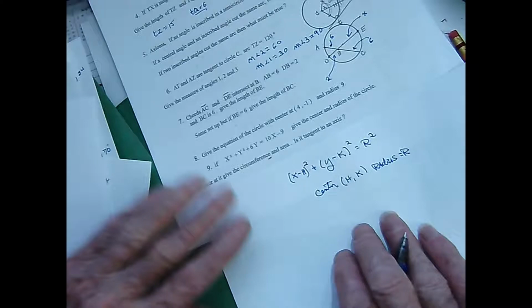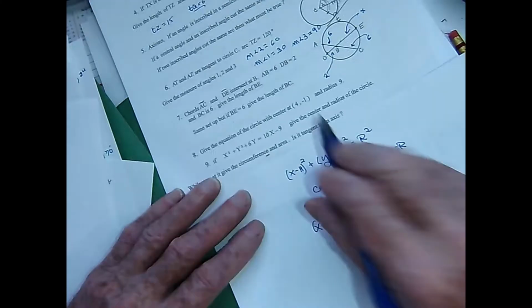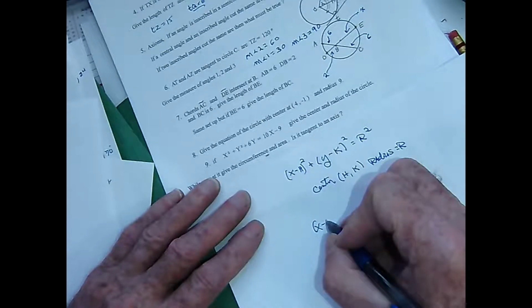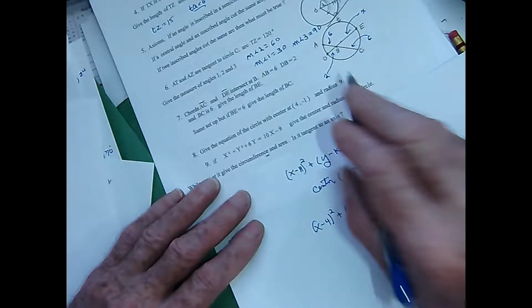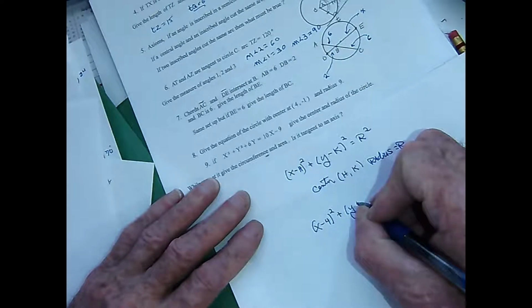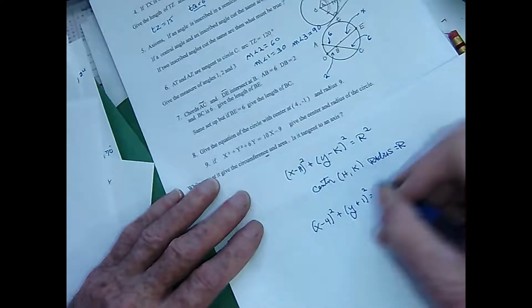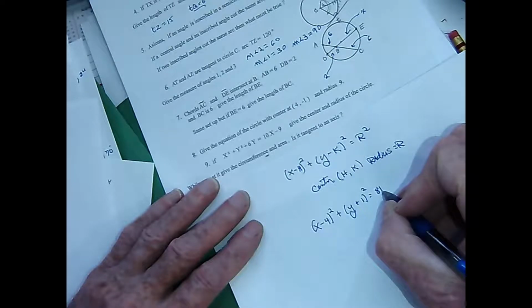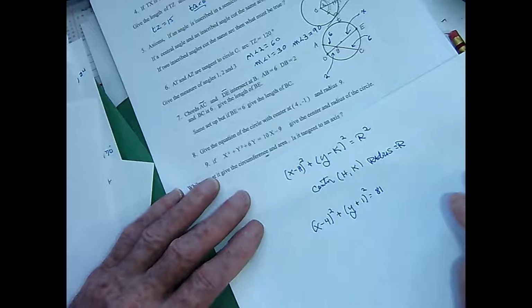This must be X minus the X coordinate of the center, X minus 4, quantity squared, plus Y minus negative 1. I would expect that to be Y plus 1, quantity squared, equals, and then we're going to have a radius of 9. And this shows us the radius squared, so I'd expect to see 81 there, or 9 squared. There's the good-looking equation of a circle whose center is at 4, negative 1 with a radius of 9.